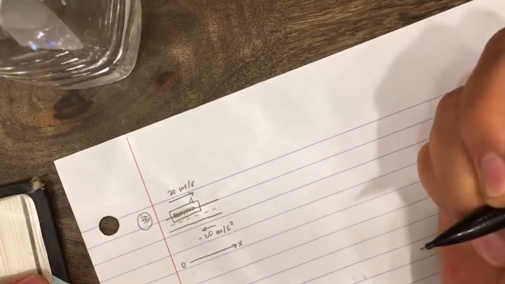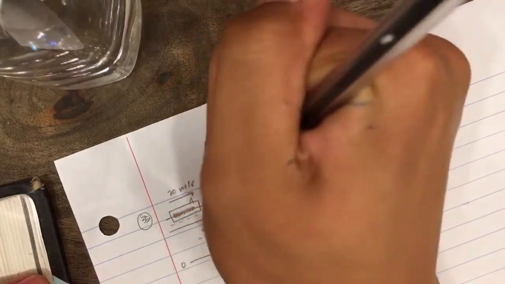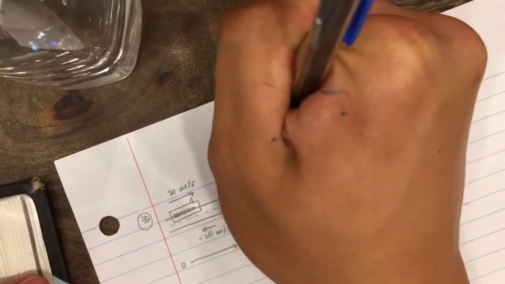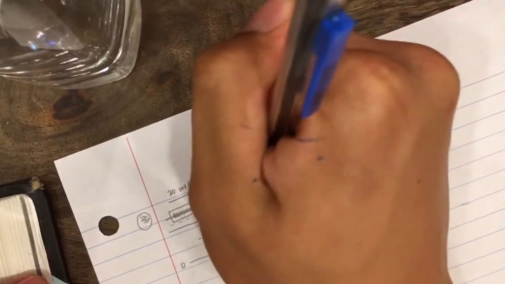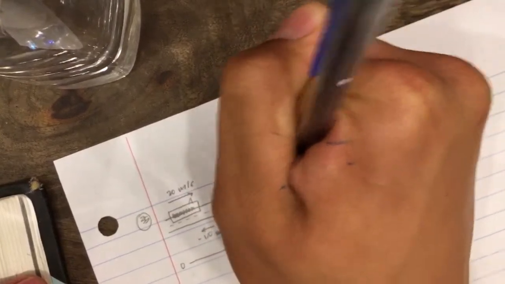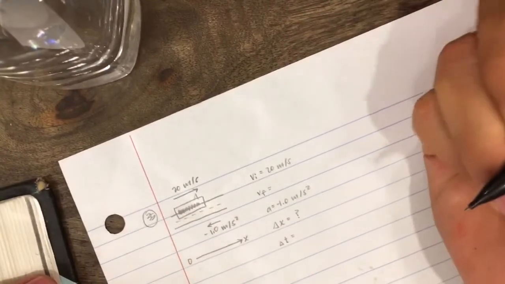x is positive. And so now we are going to state our initial velocity, which is 20 meters per second. We do not have our final velocity. Our acceleration is -1.0 meters per second squared. Our change in position is what we are trying to find. And our change in time.